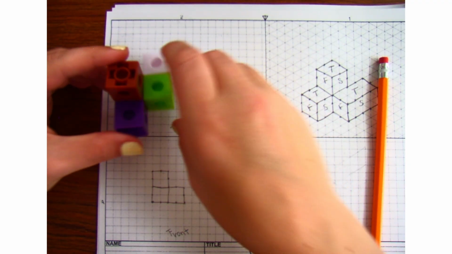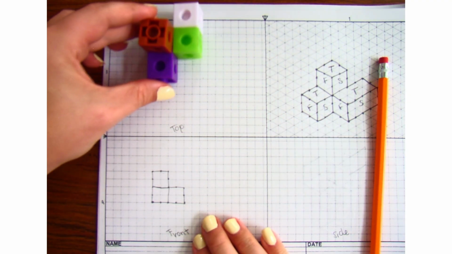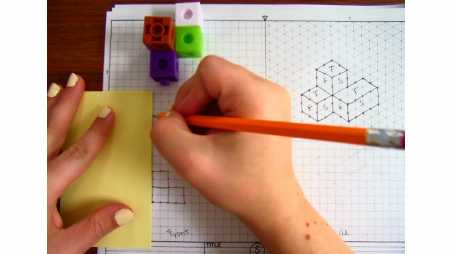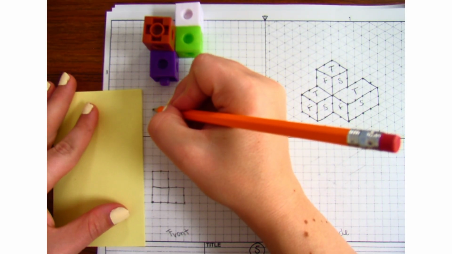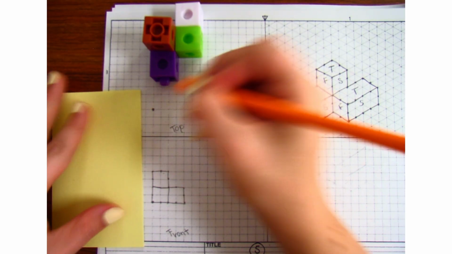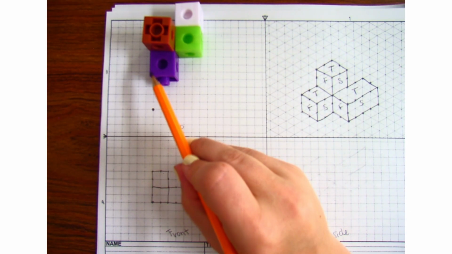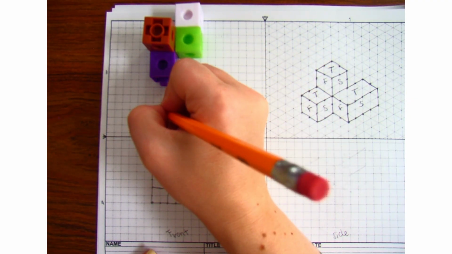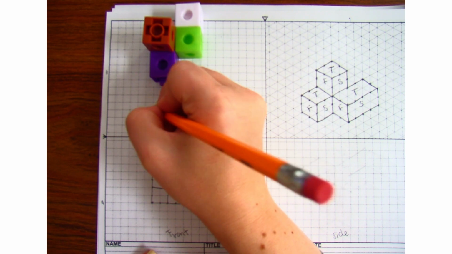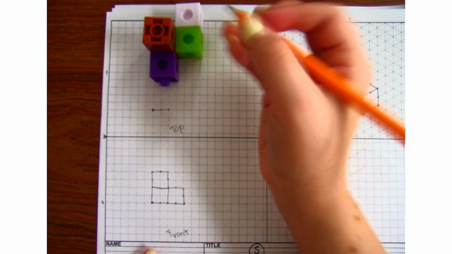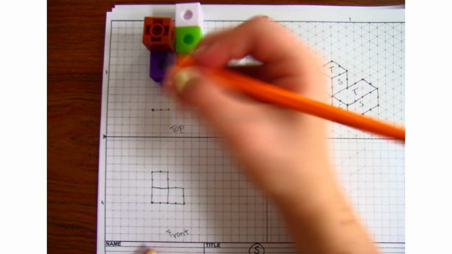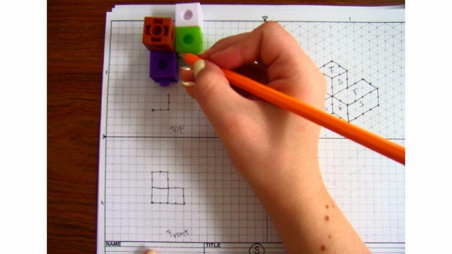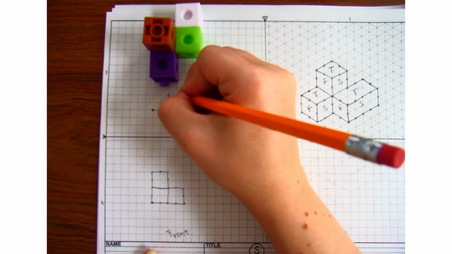Next we have top view. That's going to be this corner of the purple cube. I'm going to go to the right 2. Up 2. Right 2.